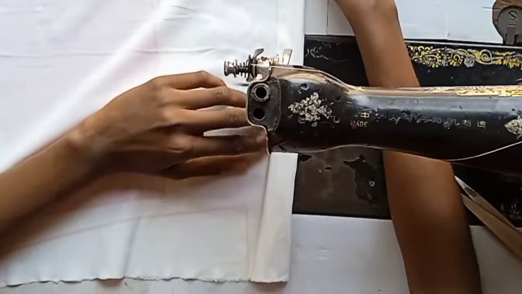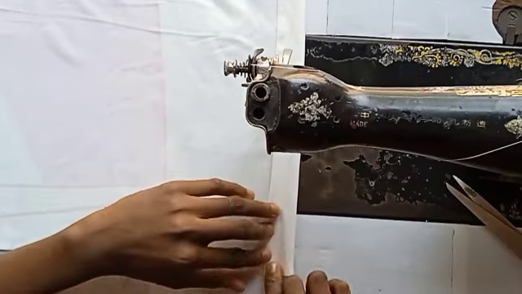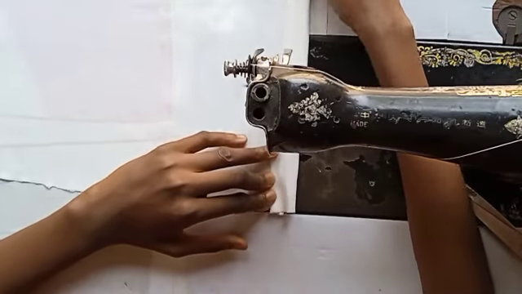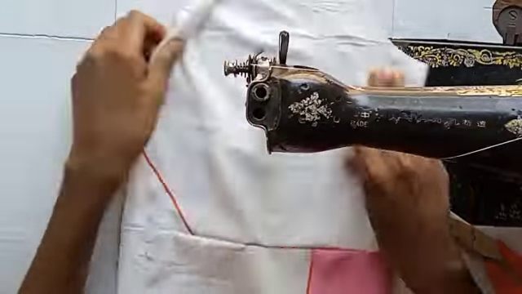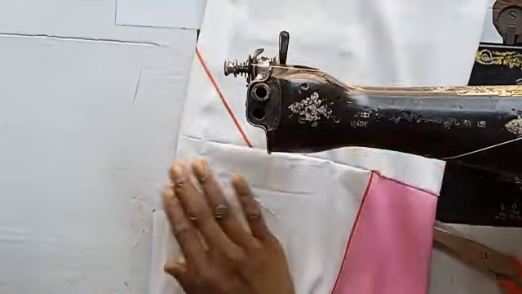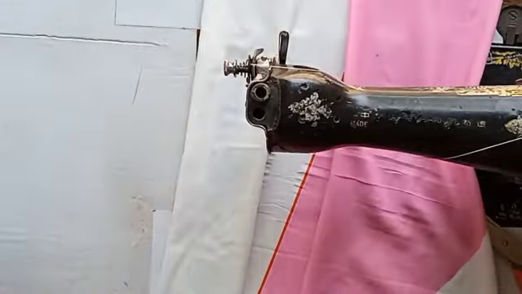I'll be sewing all the way to the hemline, okay? And you can see I marked my notch. I'm trying to make sure it aligns with the notch, okay? So this is what it looks like all the way down, okay?